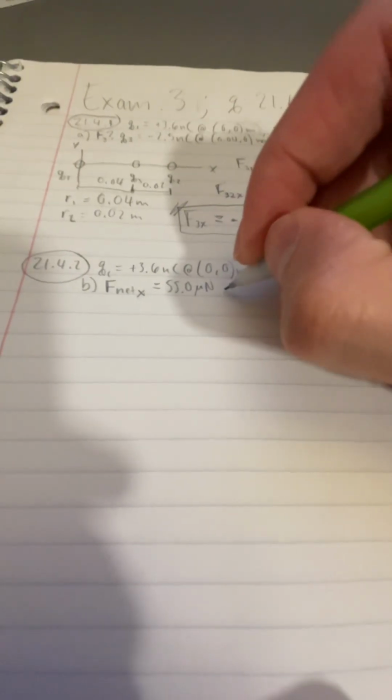Okay, I see. So it wants us to find F net x, or I guess the magnitude, to be 55 micronewtons, and then it says find F13x.